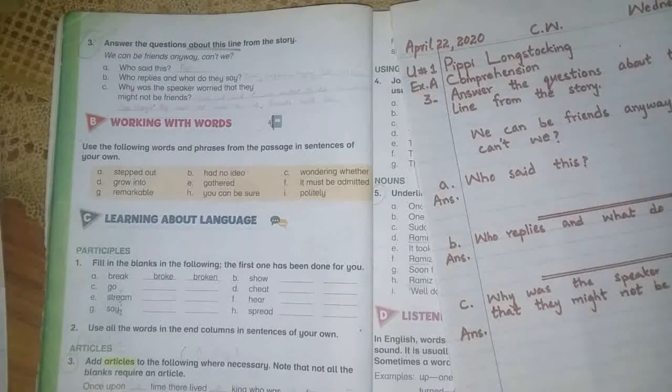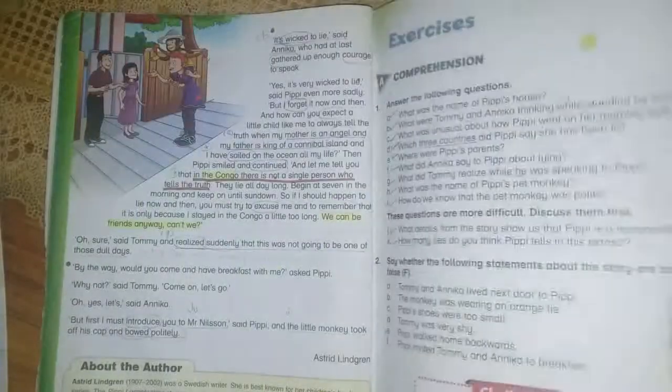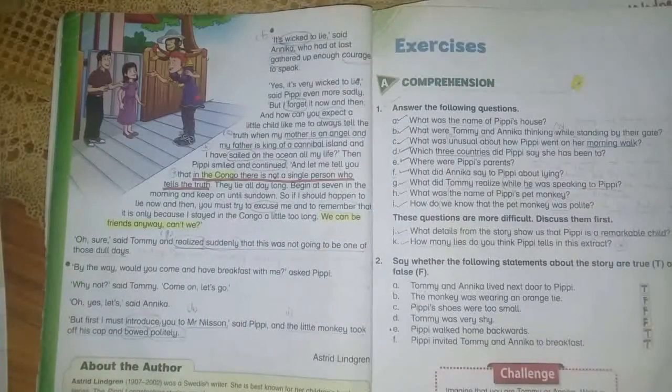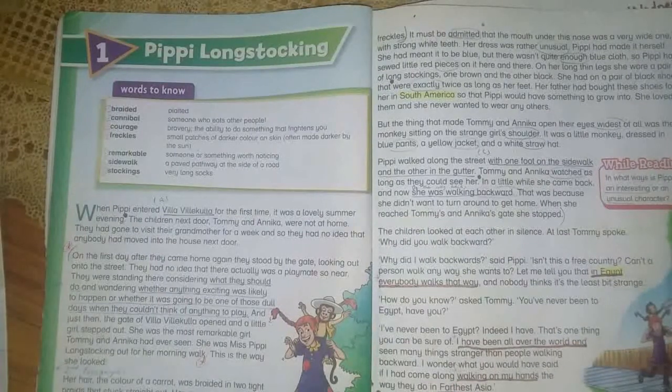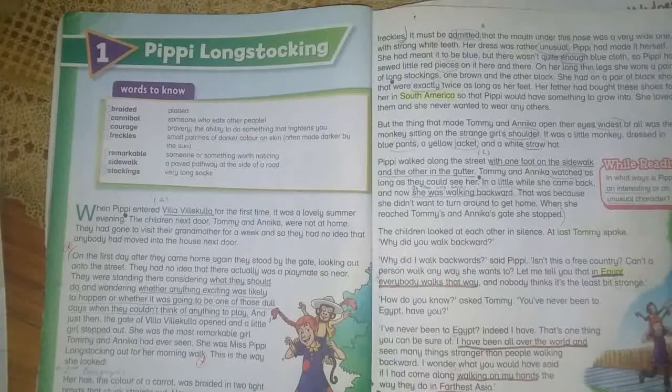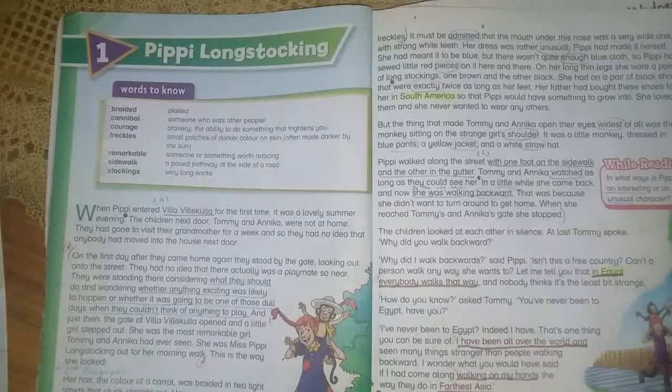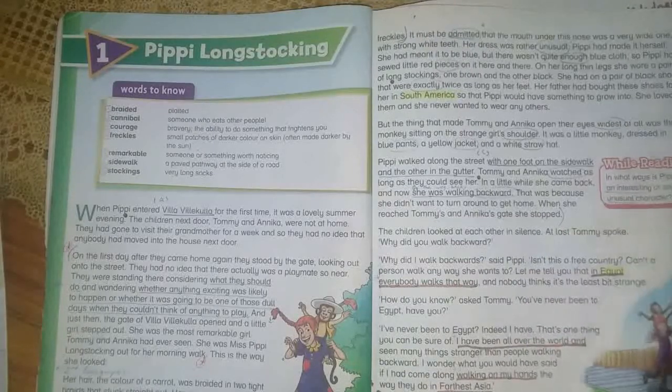For that purpose, I'm going to give you a clue over here. There are two clues. One clue is about Tommy. Tommy says something to Pippi over here. "Now you must be lying." This is the sentence. It means that Tommy thinks that lying is a very bad thing.